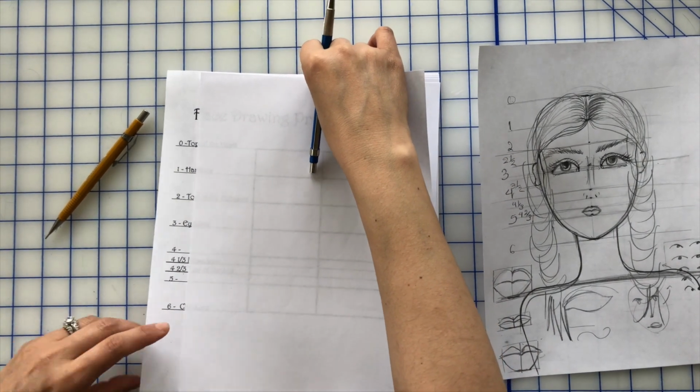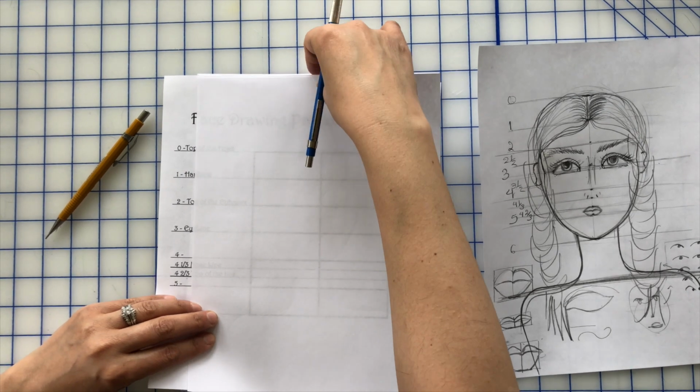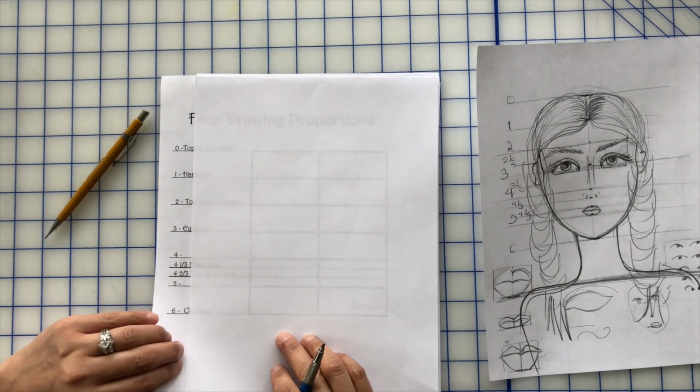Hey puppy, what are you doing? Okay, my puppy's sitting on the table and is shaking the table. Sorry guys.